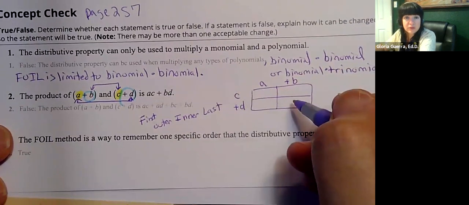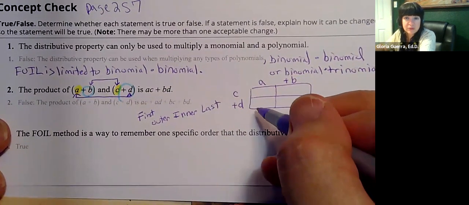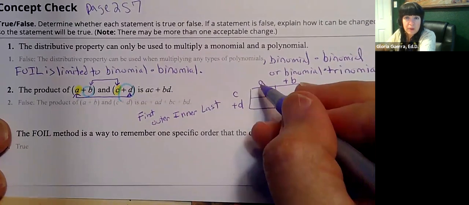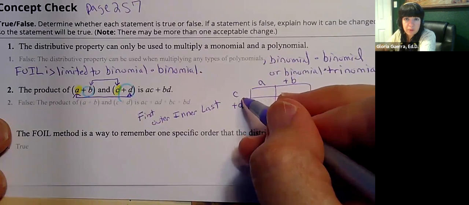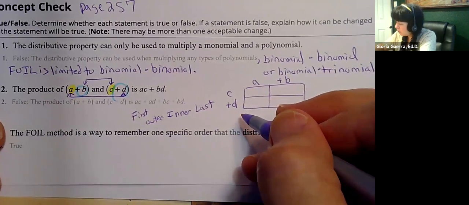So you put 1 across the top, and then you drop 1 along the side. A plus B across the top, and then C plus D. You put 1 binomial across the top, and then you drop the other binomial to the side, and then you're multiplying.